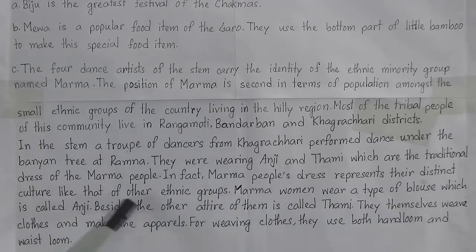distinct culture like that of other ethnic groups. That means they have their special dress, and almost every ethnic group has its traditional dresses. So like that, Marma people also have their traditional dress like Anji and Thami. Marma women wear a type of blouse which is called Anji. Besides, the other attire of them is called Thami.